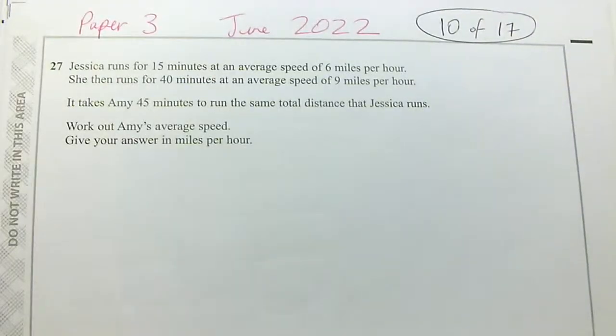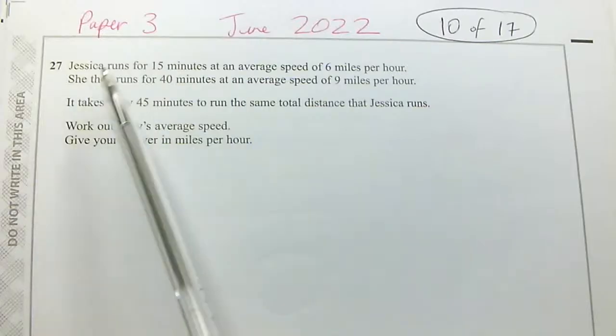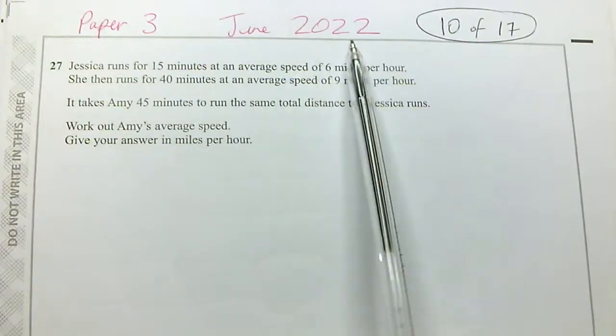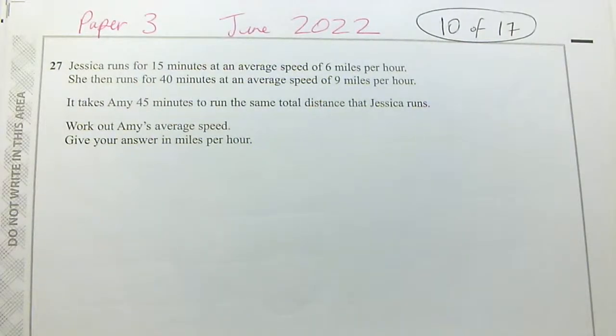Okay, hope you got that right. Here is the next one. So again, this is paper 3. So this is a calculator paper from June 2020. This is our 10th question of 17. So press pause. When you are ready, you can press play for the answer.